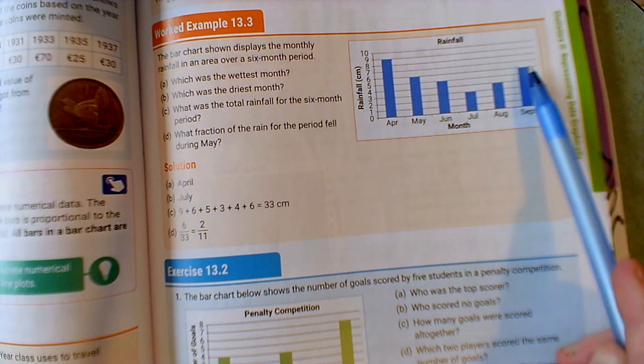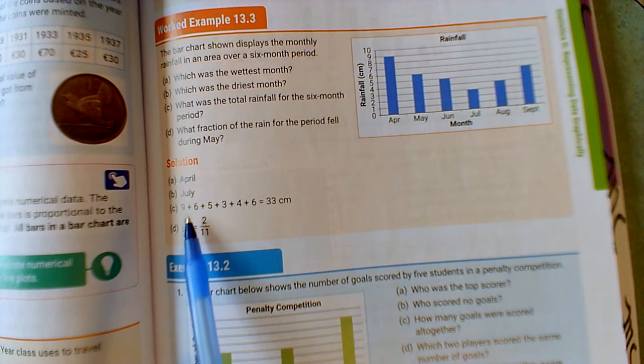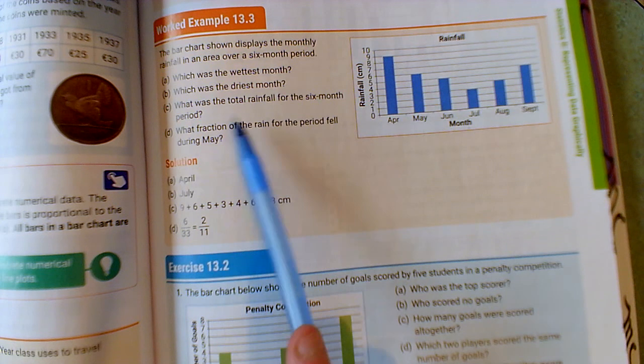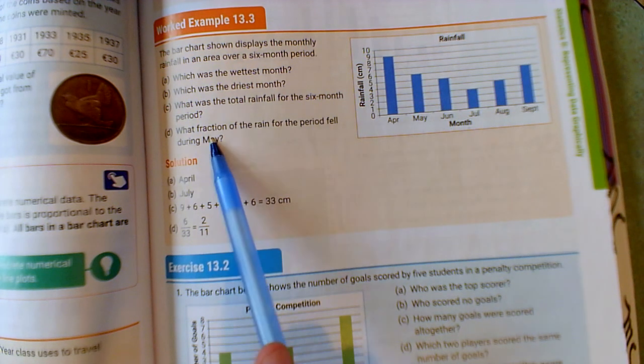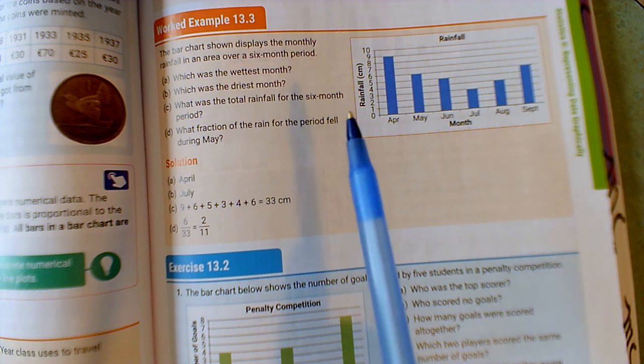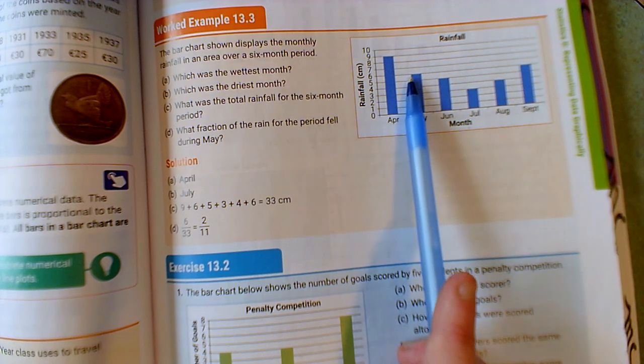Finally, it says what fraction of the rain for the period fell during May. So I'm looking at May. May is 6, and we always put it over my total. So 6 out of the total amount of rainfall, which we just found out was 33. So it's 6 over 33, and that gives me 2 over 11.